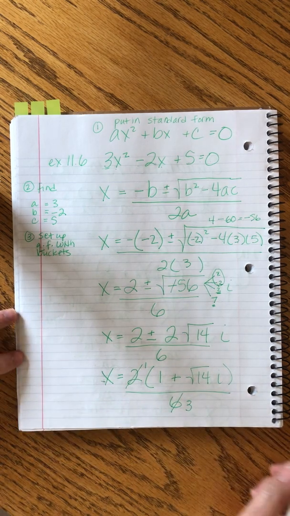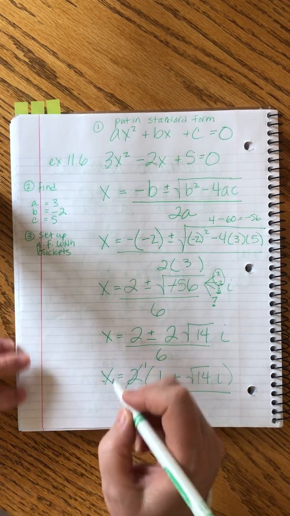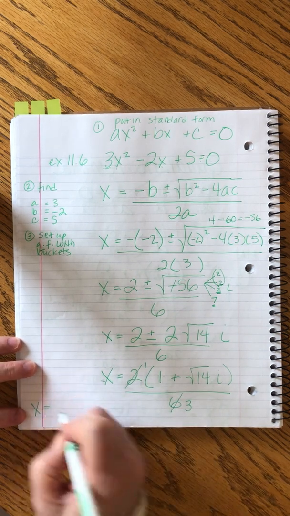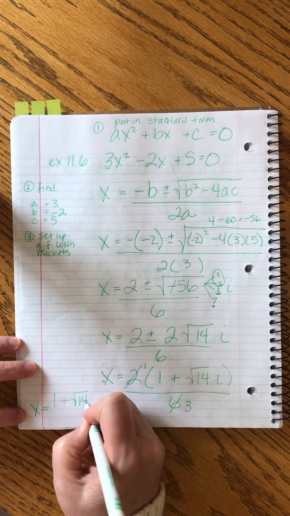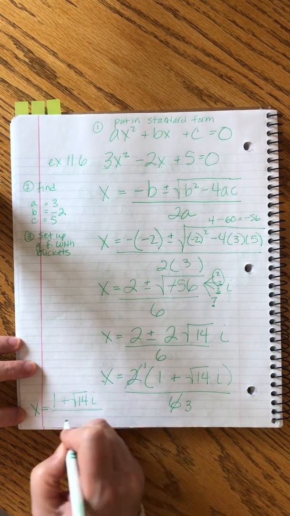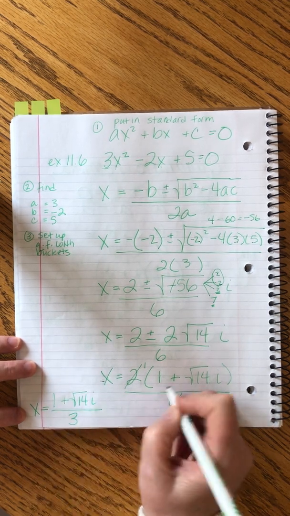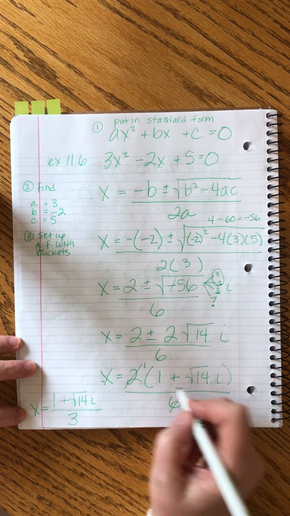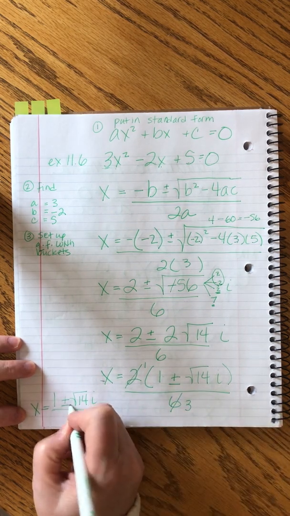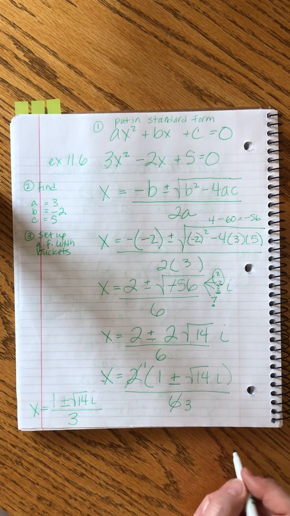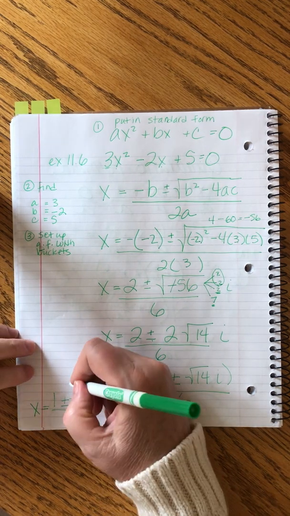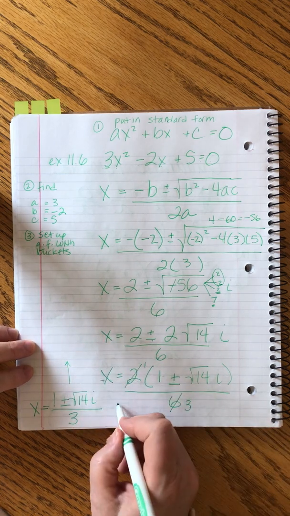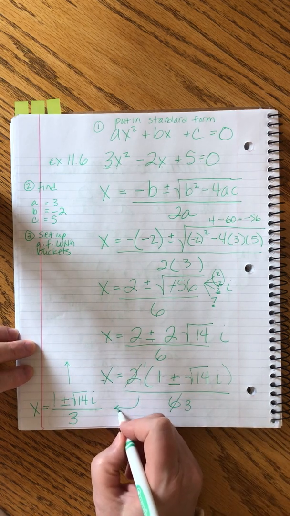And our final answer is x equals 1 plus square root of 14I over 3. Oh, I forgot, this should be plus or minus. I just dropped that. I had it right there and then I dropped it. Guess what? That's the right answer. John just does one more step to make it super pretty.